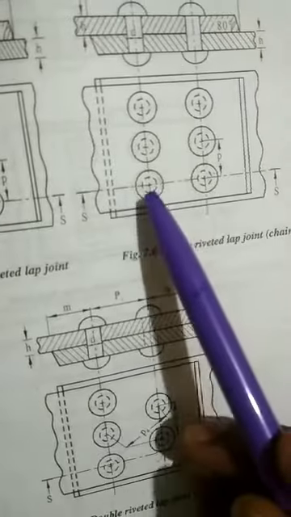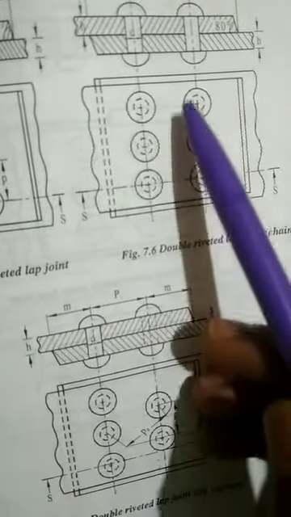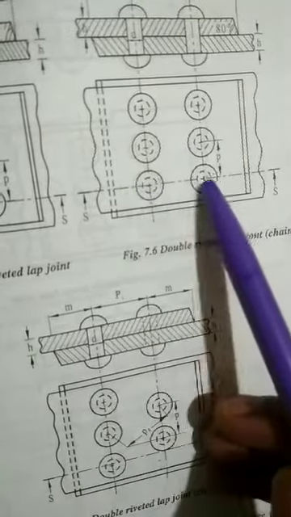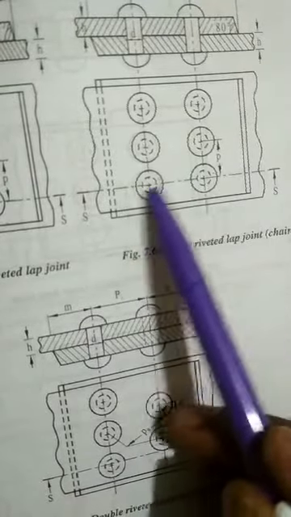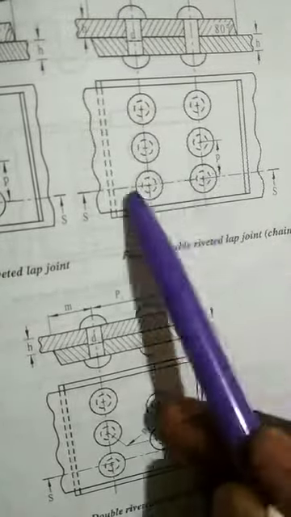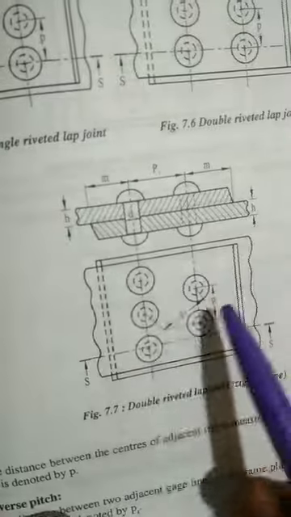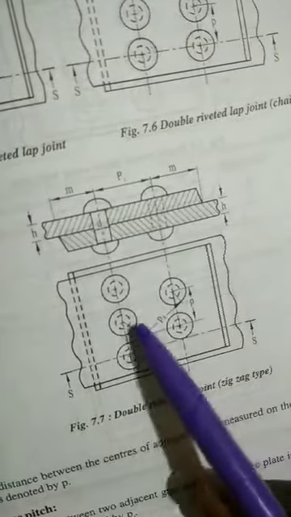But here you can see that these 2 rows are parallel to each other. They are placed in the same line, the same horizontal axis only. This rivet and this rivet will come on the same horizontal axis line only. But in the case of double riveting, another type is known as zigzag lap joint.